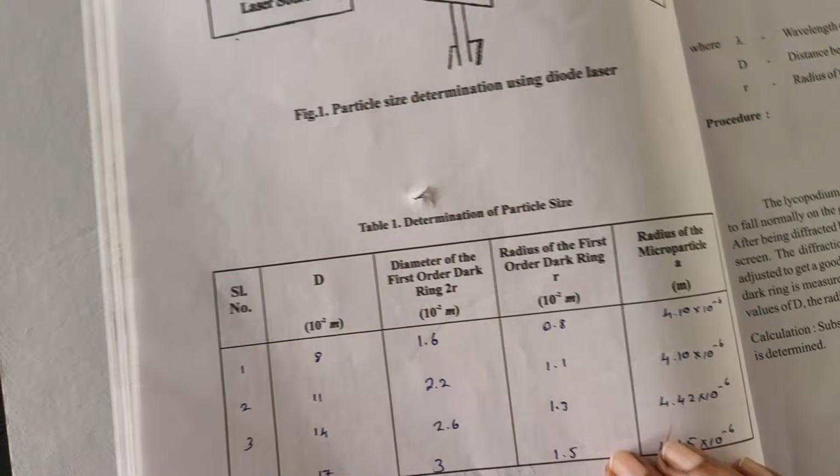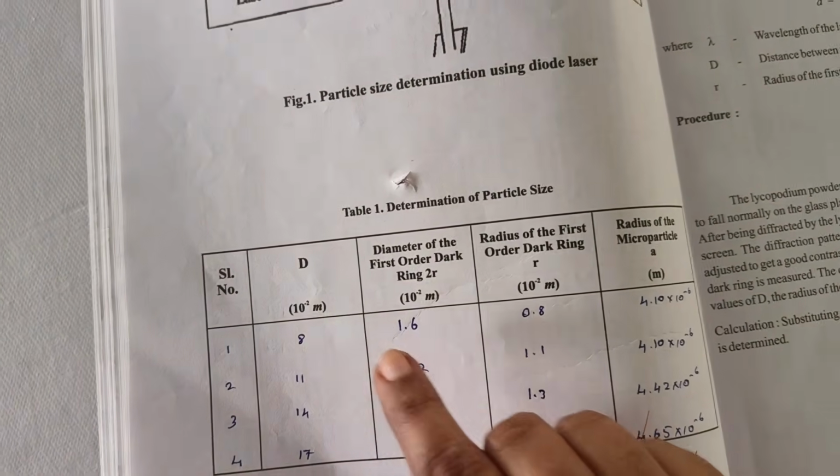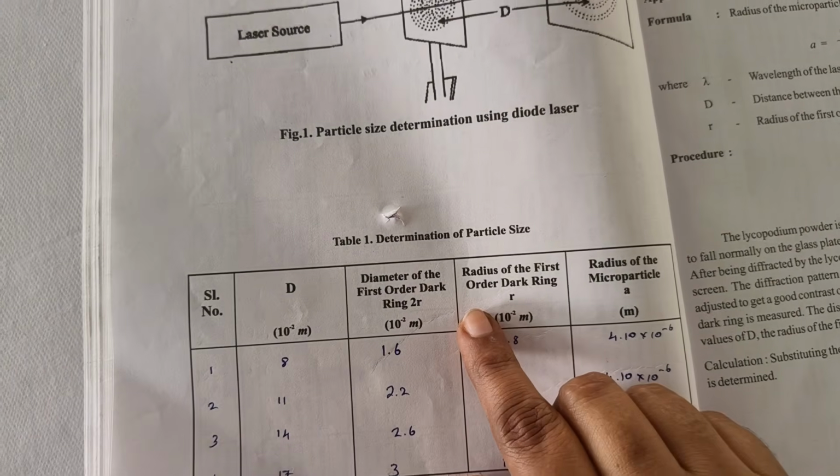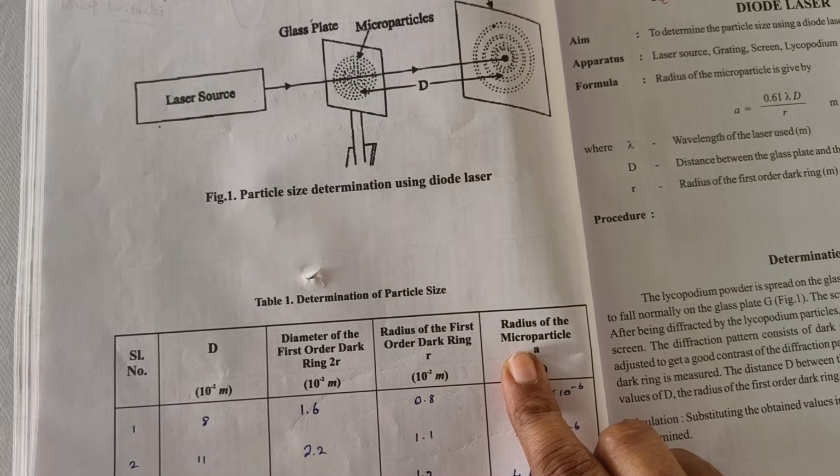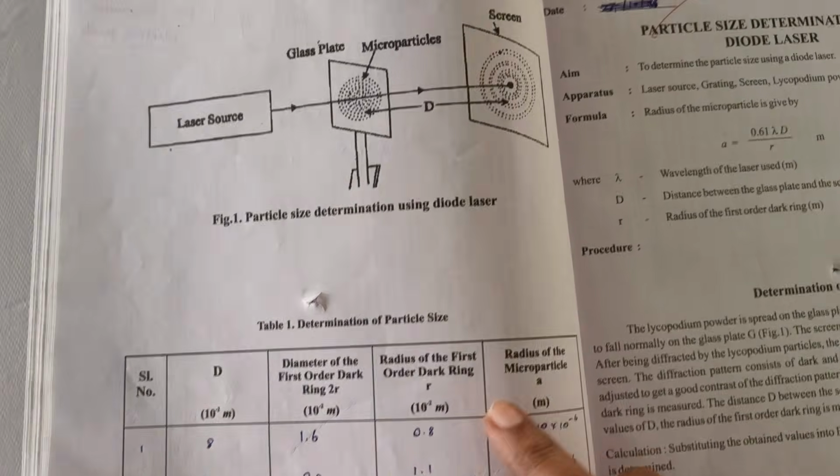So this is the tabulation, which contains d, the diameter of the first order ring, the radius of the first order ring, and the radius of the microparticle. So how will it work?